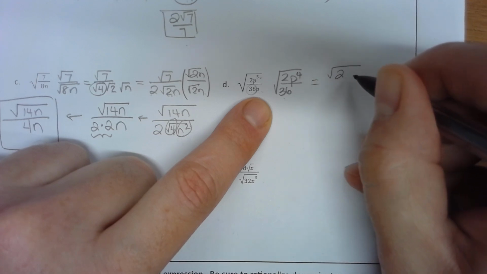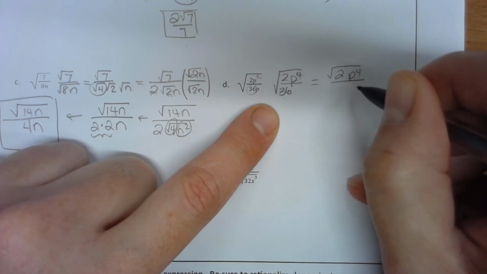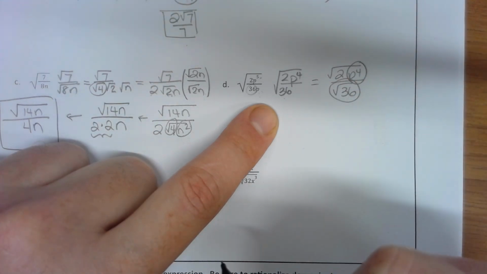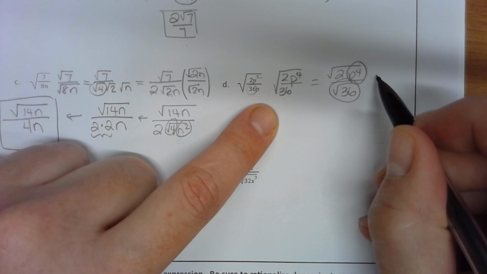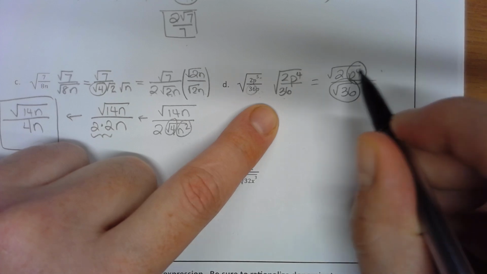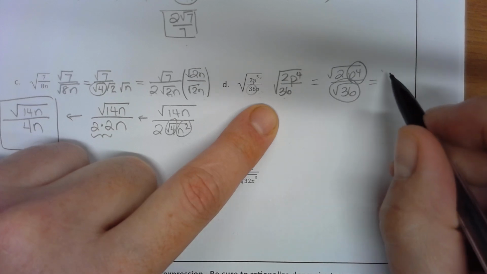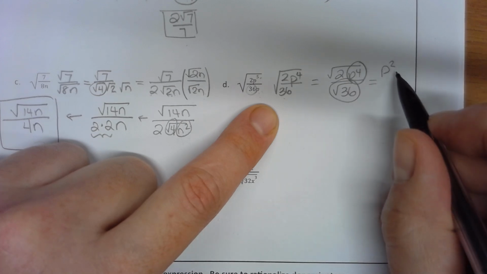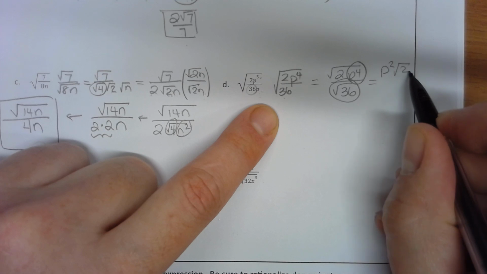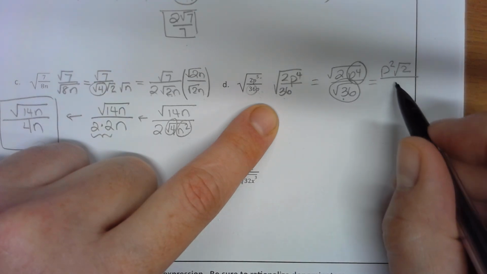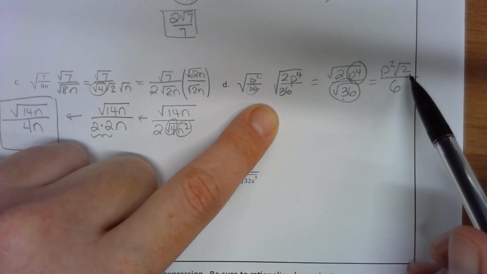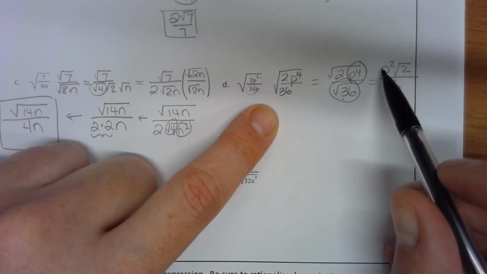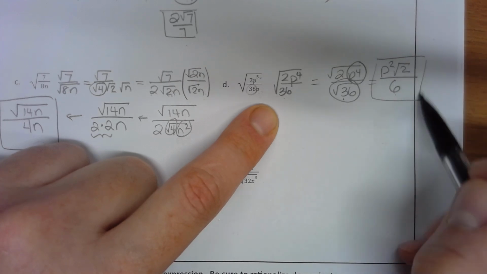Square root of 2, p to the 4th, divided by square root of 36. I'm going to circle each of these. The square root of 2 stays underneath the radical, and the square root of p to the 4th becomes the p squared on the outside. I'm going to write that first. The square root of p to the 4th is p squared. The square root of 2 goes next to it. The square root of 36, and the denominator just becomes a 6. Although the 2 is under the radical and the 6 is not, those do not cancel. Nothing else to simplify. I think that made our job easier.